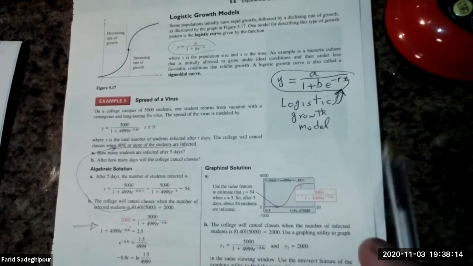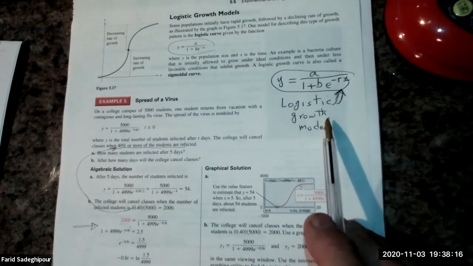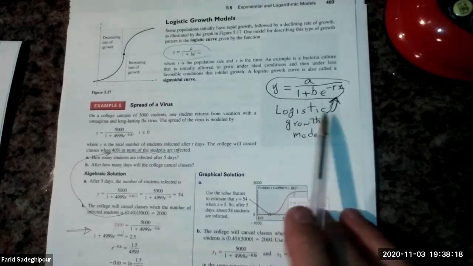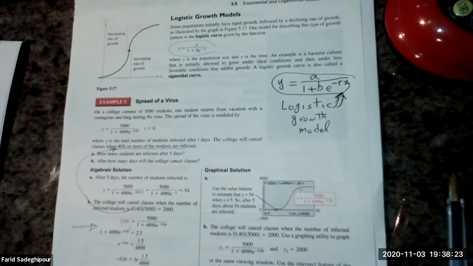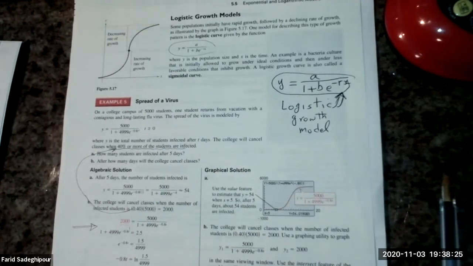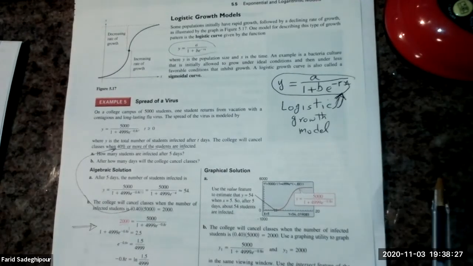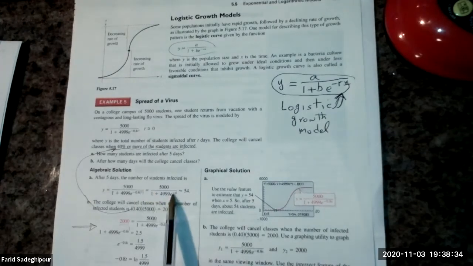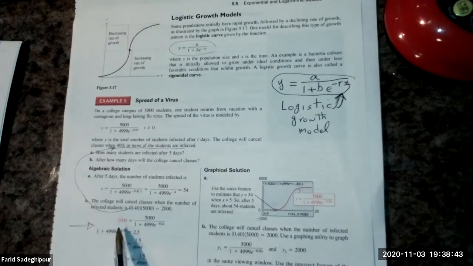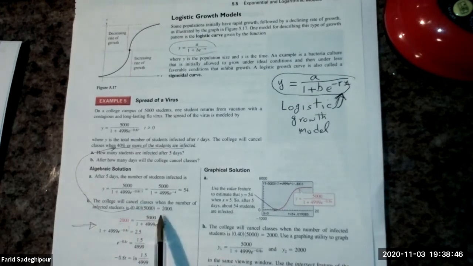And there was another one. In this example, they're using the logistic growth model, this model. So this is given in the problems. In the beginning, they are just asking you to put T=5 into this equation. These are all just hand calculations that you need to use the calculator to do. Second part, what if we give you the y value and ask you to find the t? So you need to do a cross multiplication here.